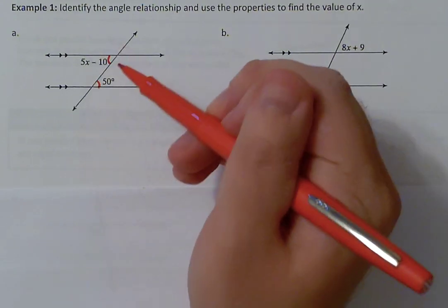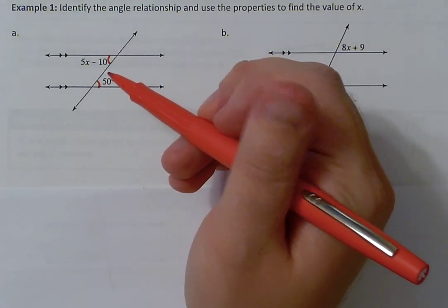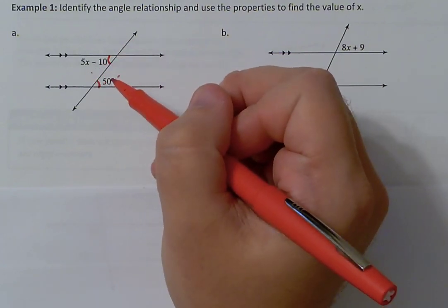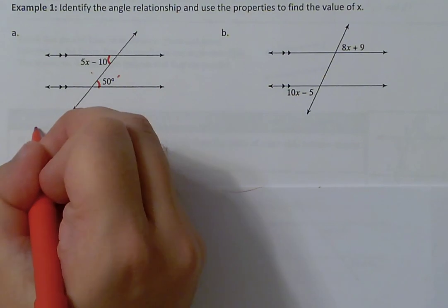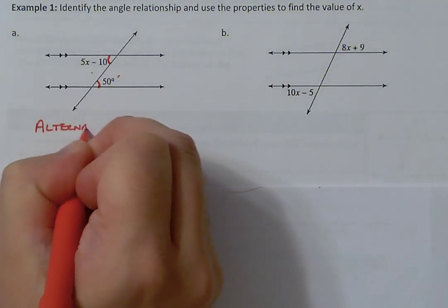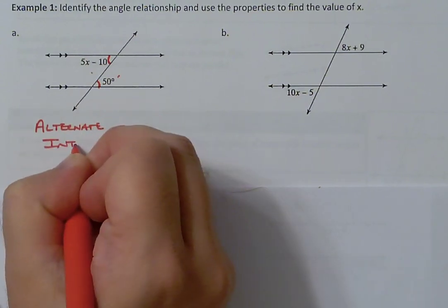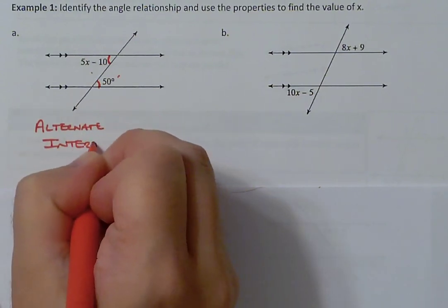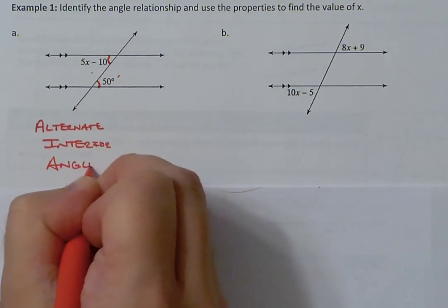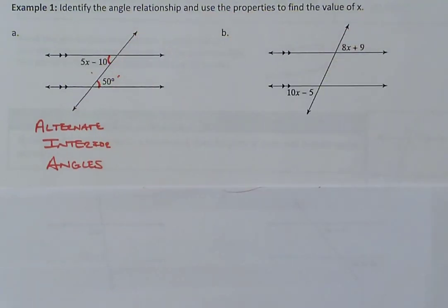So they are in between the parallel lines. So it's going to take us to one of the interior theorems. And because they are on opposite sides of the transversal, that means this is the alternate interior angles. So these 2 angles are alternate interior angles.